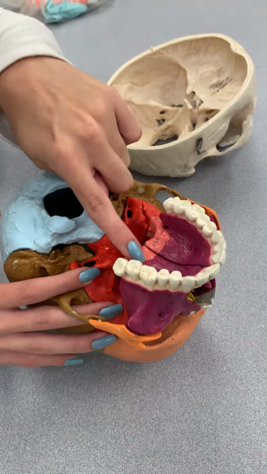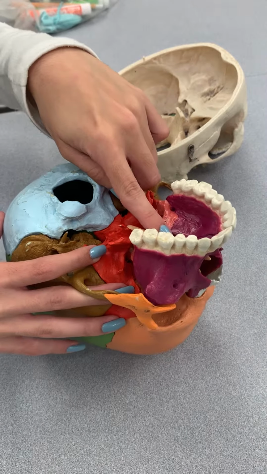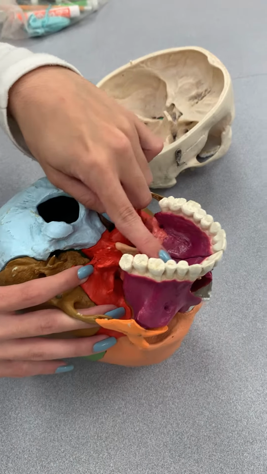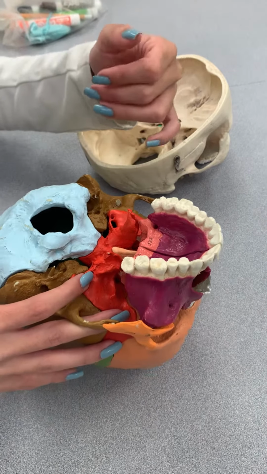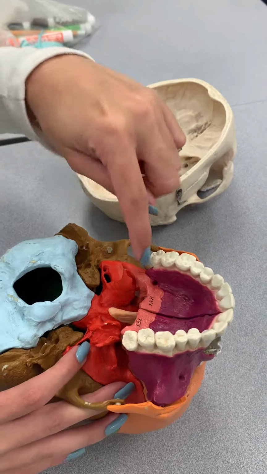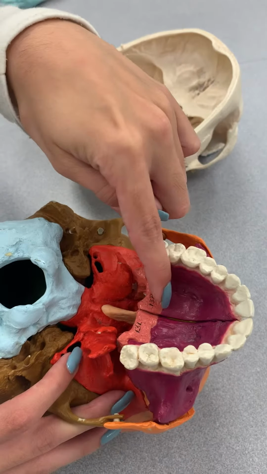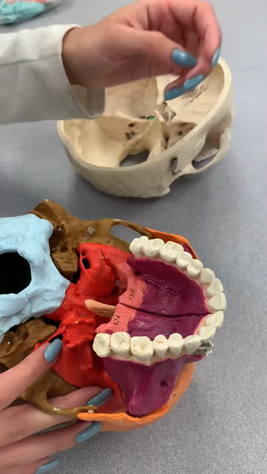Then here we have the palatine bone, and then we have the palatine process of the maxilla. Now, a process is an extension of a bone away from its surface. So this is a palatine bone. This is an extension of the palatine bone, so we call it the palatine process of the maxilla.